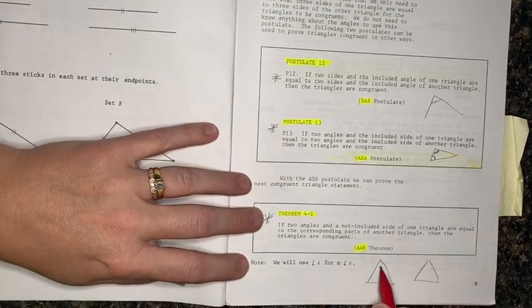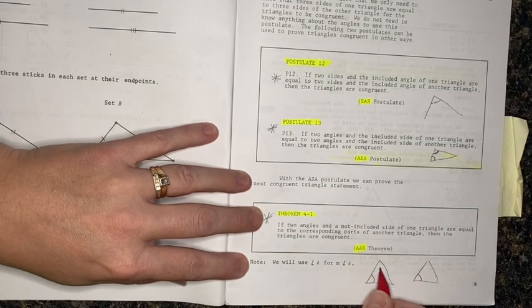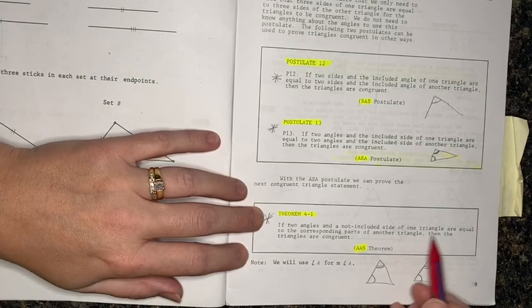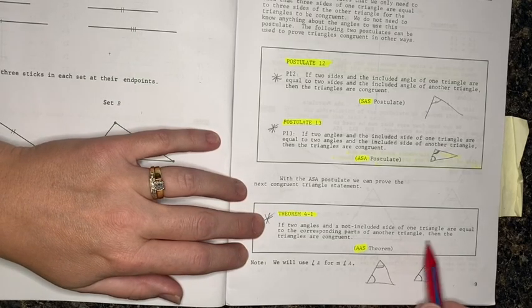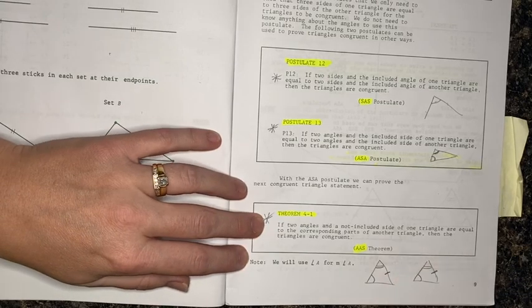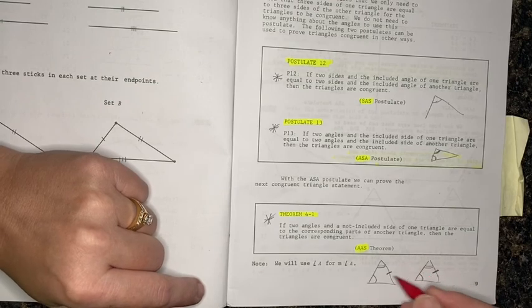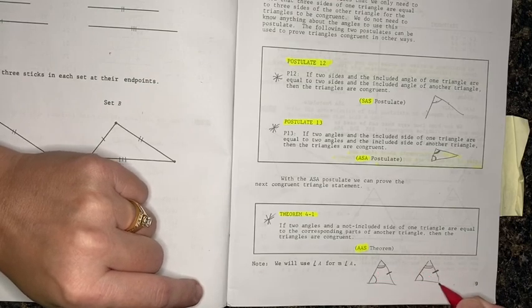But if we have two angles, so say this angle matches this one, and this one matches this one, okay, and a non-included side, so let's say this side equals this side, okay, it's not included, right? Included side would be here and here. This is a not included side.